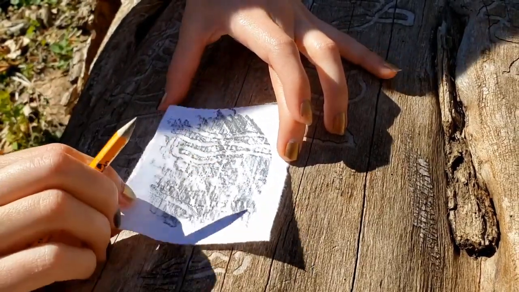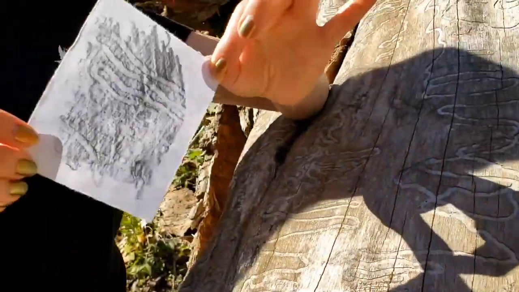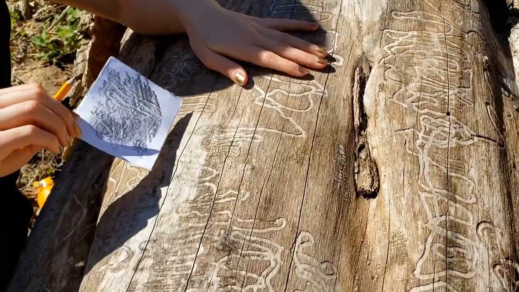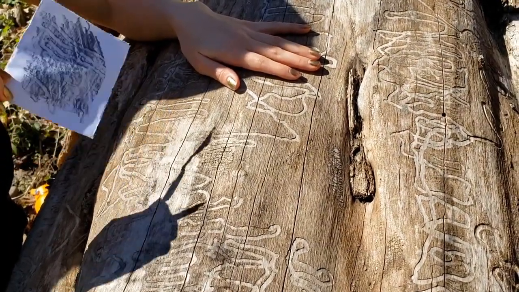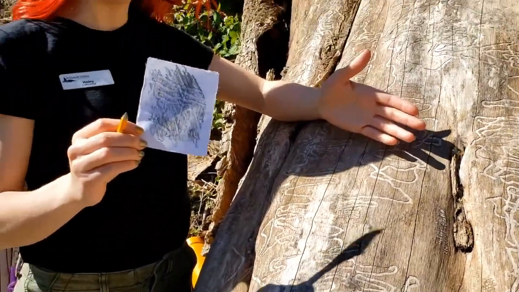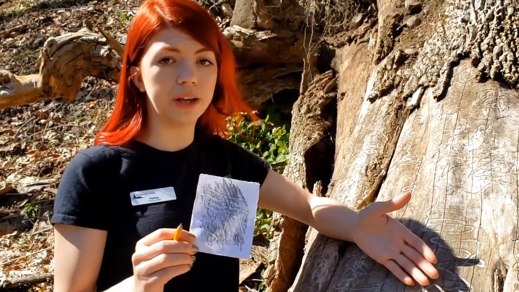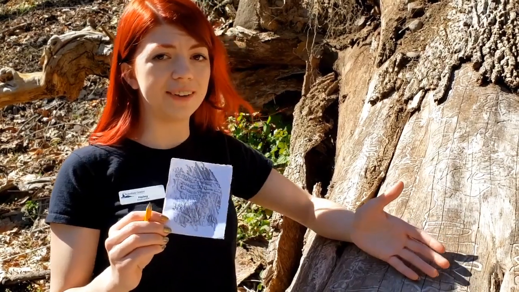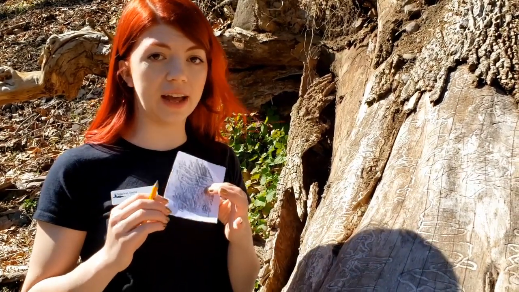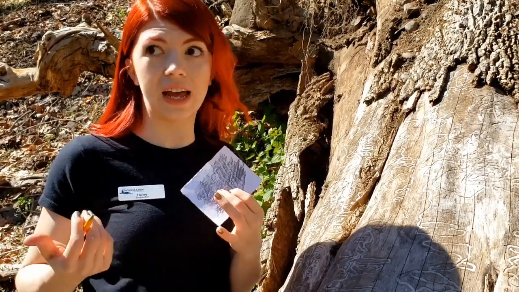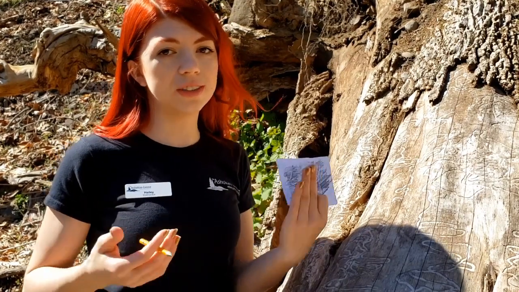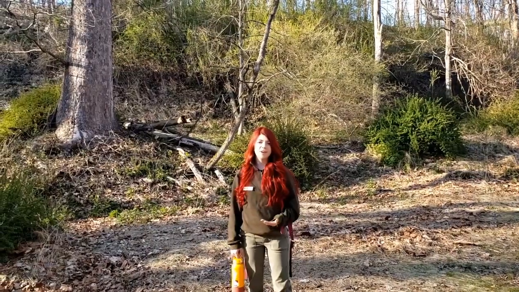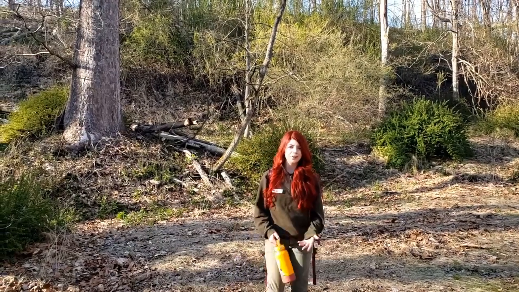So I'm satisfied with this design, and you can see that it looks exactly like the design we have on the tree. But now that we have this, we can use it like a field guide and like a reference point to see if this is an isolated incident or a reoccurring event. Because if I find this design elsewhere, it might tell me that something is happening in this forest. So let's go investigate.